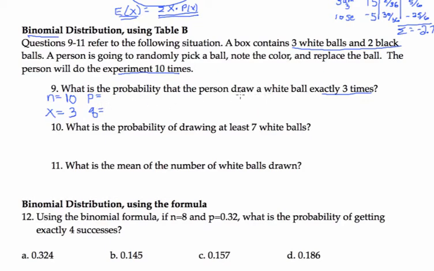Probability of success, in our case, draw a white ball exactly 3 times. So what's the probability that they're going to draw a white ball? Well, look at your box. Your box has 5 balls altogether. 3 of them are white, so the probability of getting a white ball is 3 out of 5, 3/5. I like to use the decimal, 0.6. So what's Q? Q is the probability that you don't draw a white ball. So 0.6 is the probability you do. You do 1 minus 0.6 to get 0.4. 60% chance you will draw a white ball, 40% chance you won't. Another way of looking at that is the chance is 2/5 that you'll get something other than a white ball.